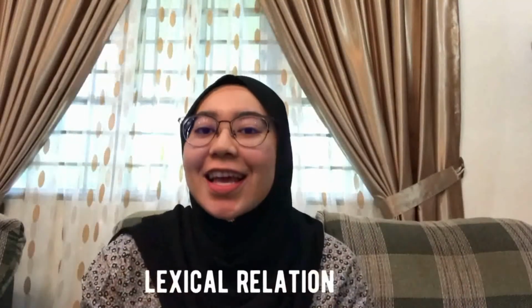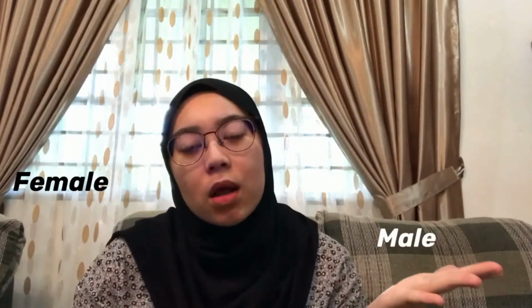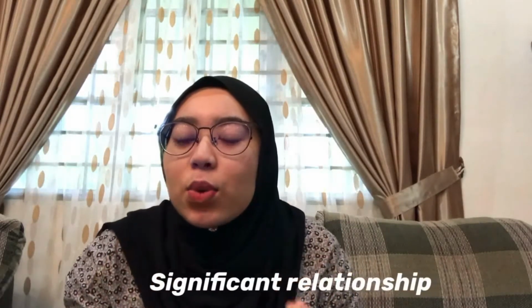However, we can also categorize words through a lexical relation. So what is lexical relation? Lexical relation is the connection established between one word and another. For instance, the words big and large actually have the same meaning, while the words female and male are opposite to each other. Therefore, this creates a significant relationship between those words.